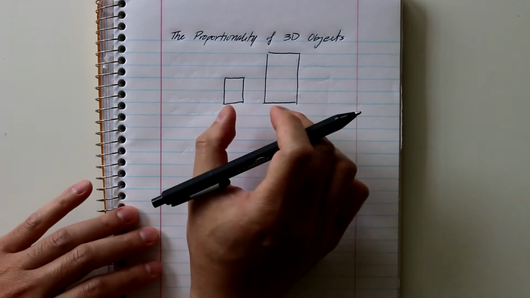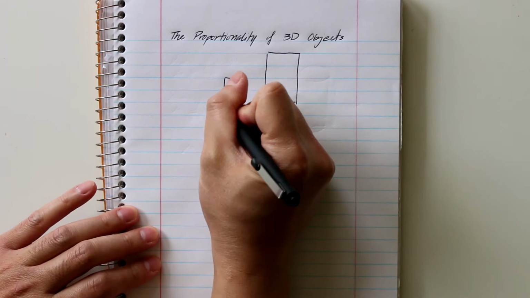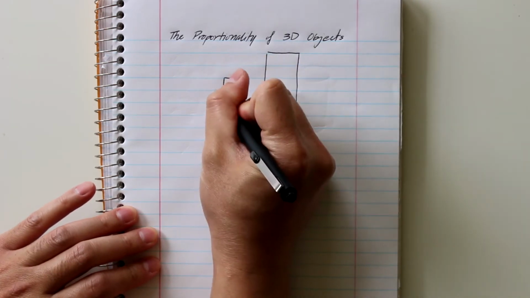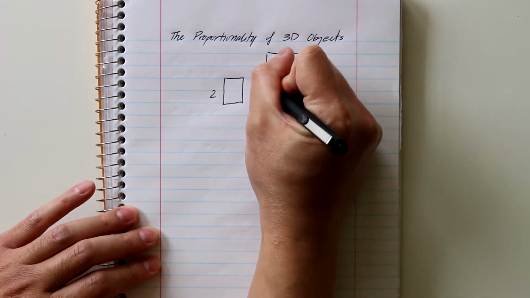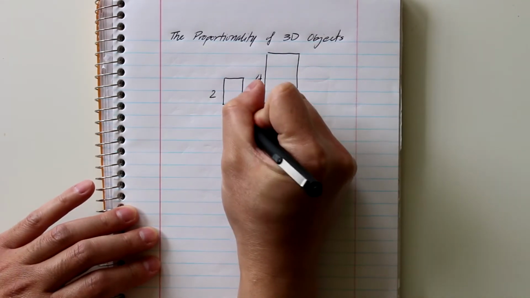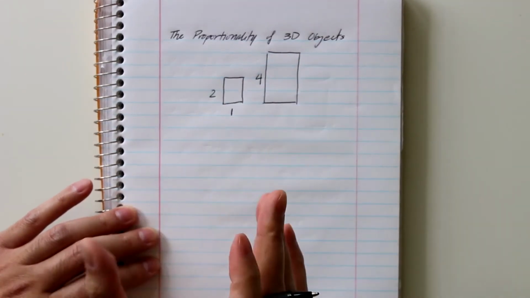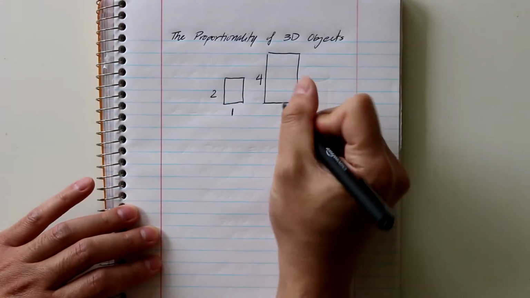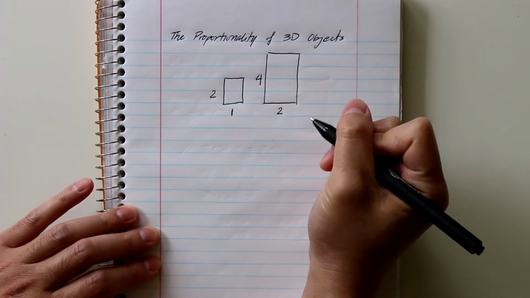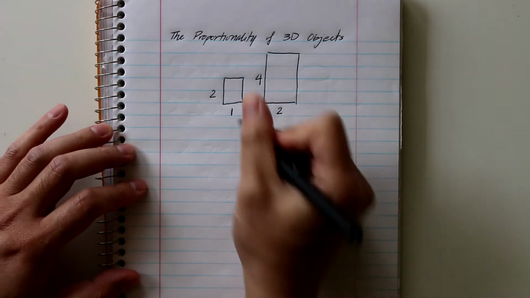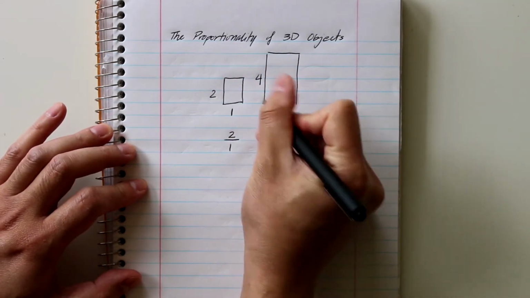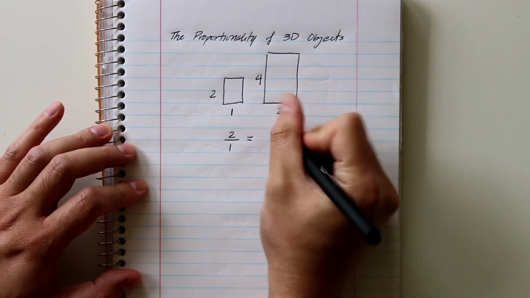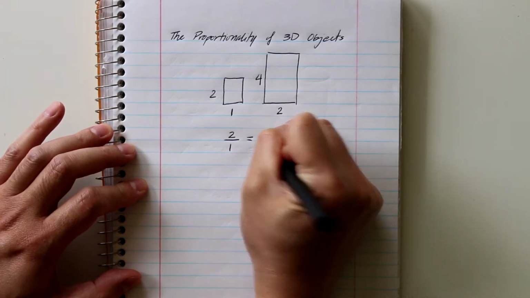Meaning that if these two are similar, and let's say that this side here were 2, and this side here were 4, and this side here were 1, well, in order for them to stay proportional, that means that this side here would have to be 2. And the way I can figure that out is that I can make a ratio of the two sides, like this. 2 over 1 is equal to the ratio of the other object, 4 over 2.